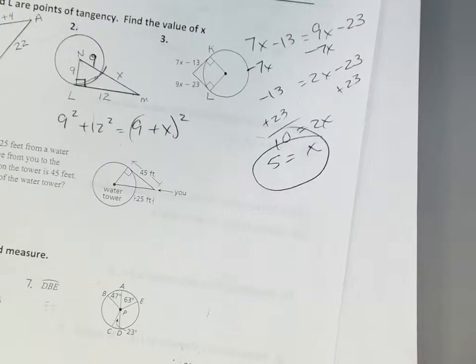Okay, tell me when you're ready for 4. Not ready. Okay, I'll wait for you. I'm ready. I'm good. Okay, Damien, I'll wait for you too, okay?